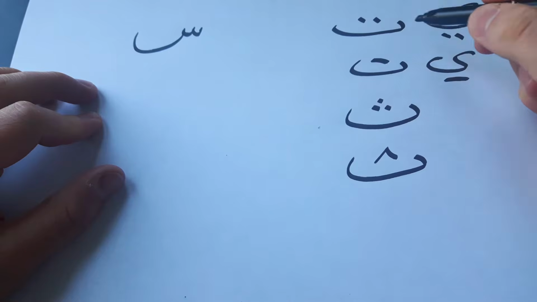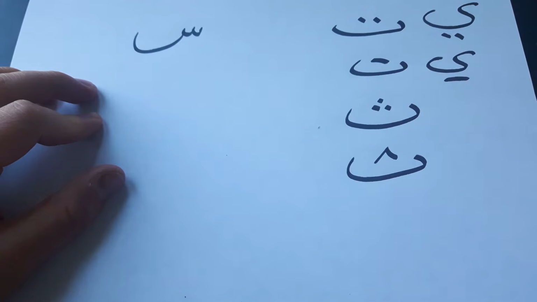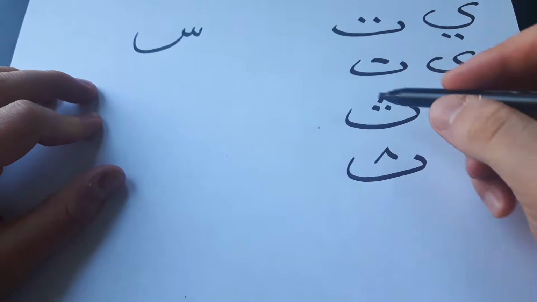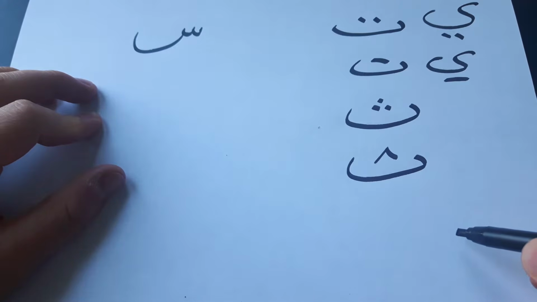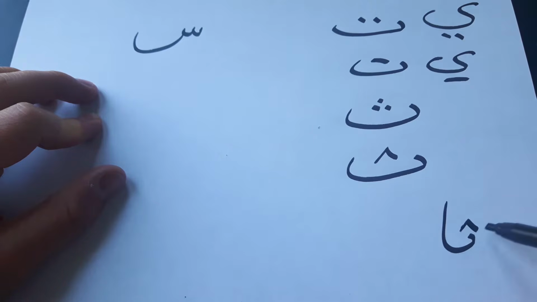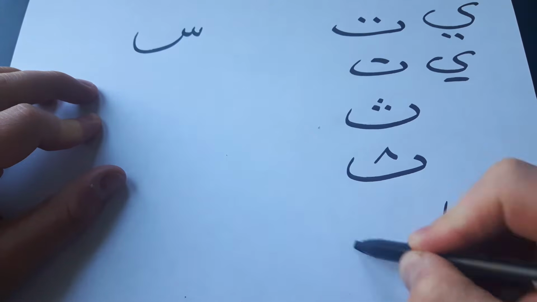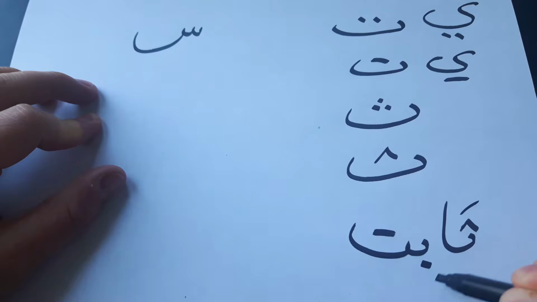So the dots really get neglected when you do handwriting. Take a word like thabit, which means firm or strong. It's also an Arab name that you might have heard before. If we have tha, it would end up being like that, and then the ta on the end would be like that.